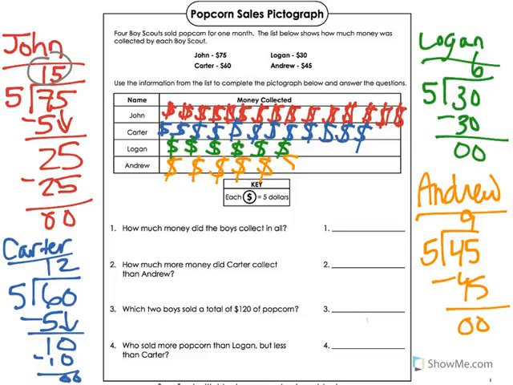4, 5, 6, 7, 8, and 9. Alright. Now they're not quite to scale because I'm working on an iPad, but Carter should have a bigger line of money signs than Andrew does. Alright, so now let's look at the questions now that we've done our graph, or our table, I mean.